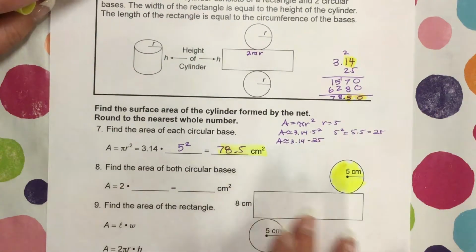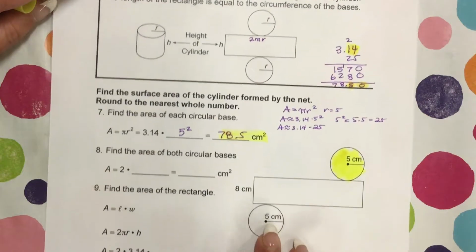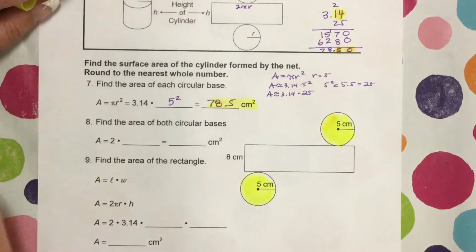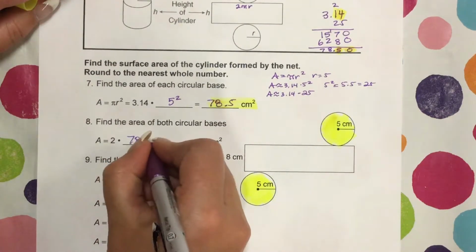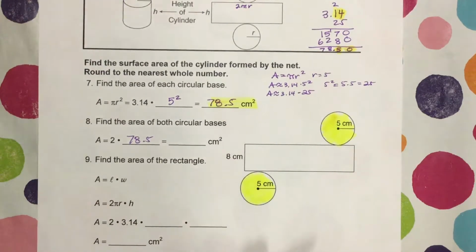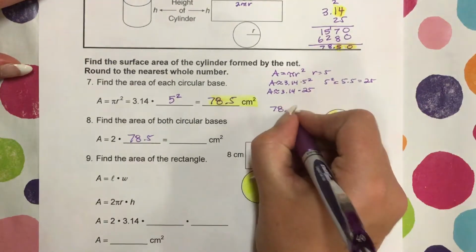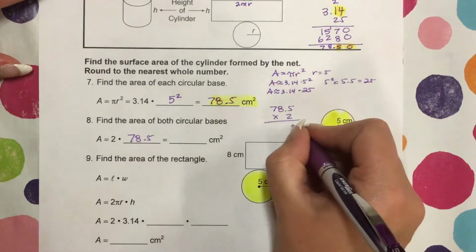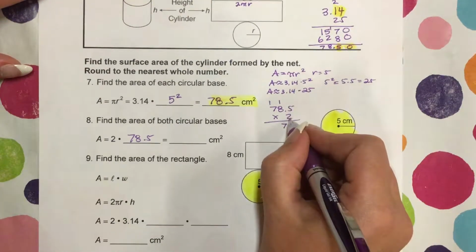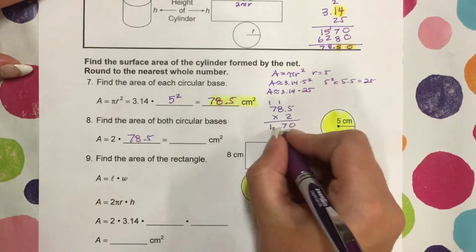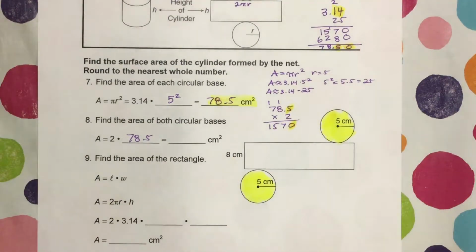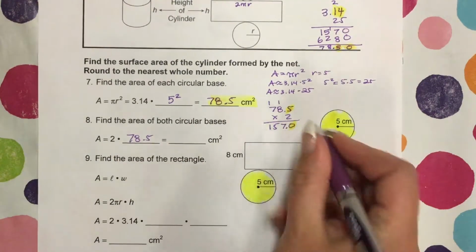If we're going to find the area of both circular bases, they both have this 5 centimeters, so they're both the same. So we can just go 2 times 78.5 to figure out the area of both of the bases. 78.5 times 2. 5 times 2 is 10, write the 1. 2 times 8 is 16, plus 1 is 17, write the 1. 2 times 7 is 14, plus 1 is 15. And there is 1 decimal place. So our answer is going to be 157 centimeters squared.